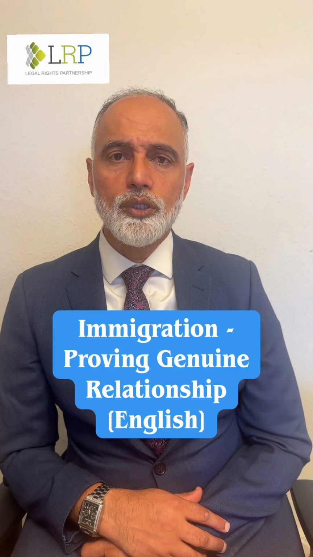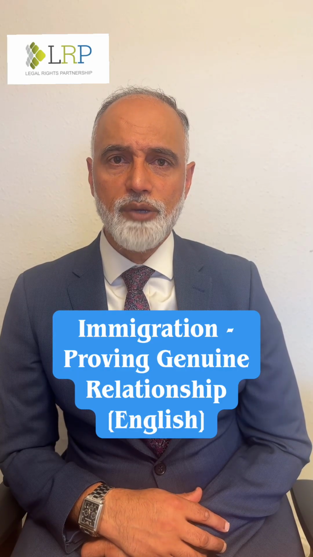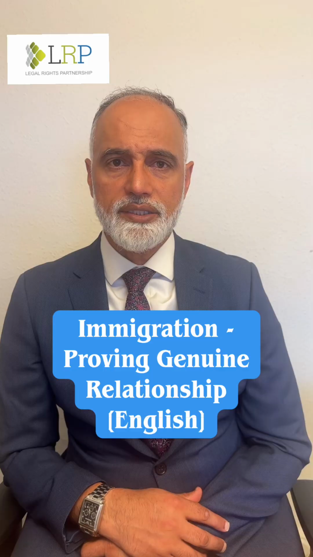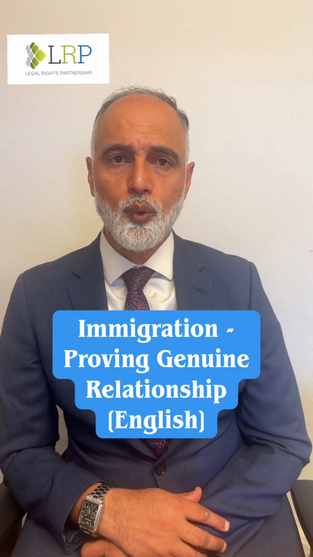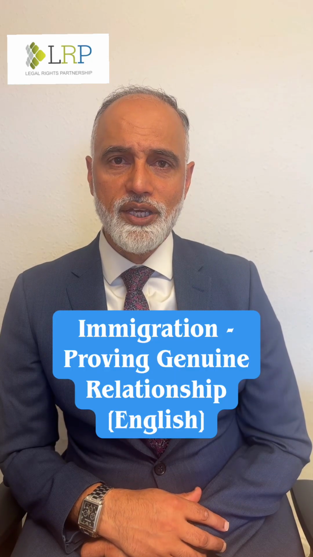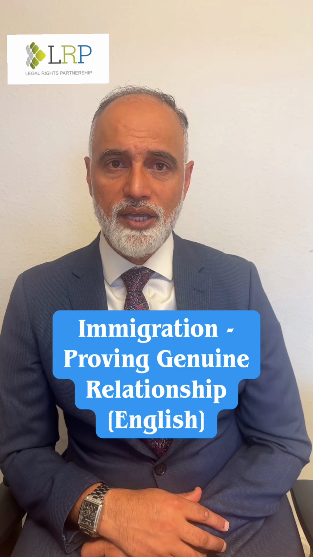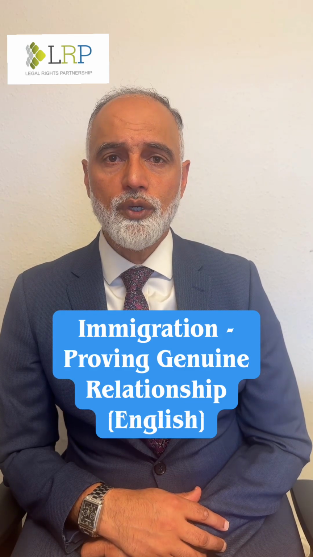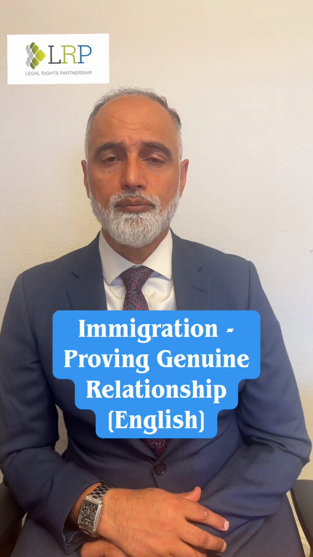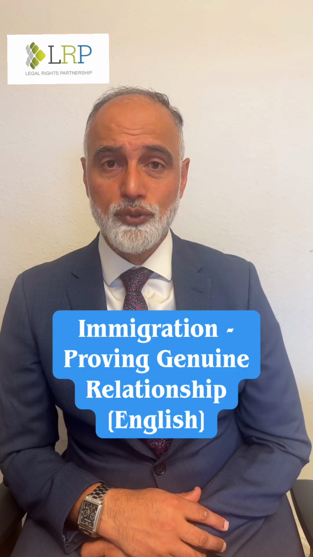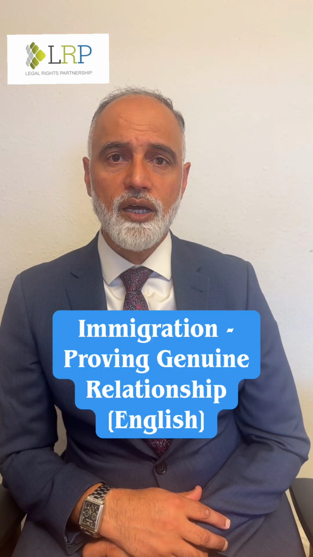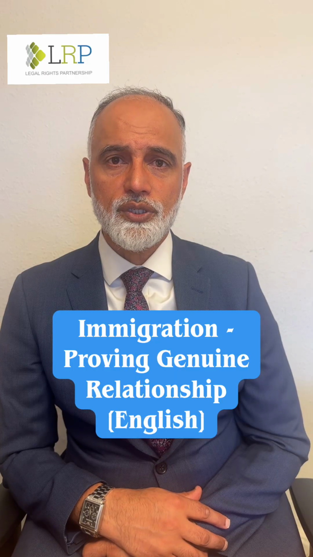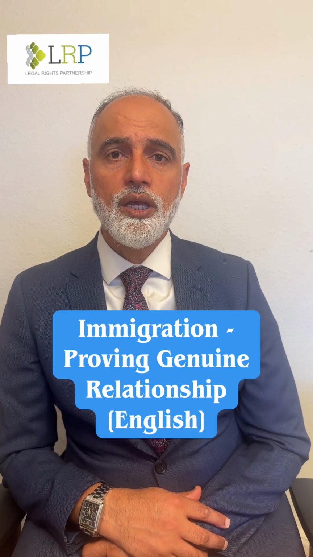So overall, with applications that you're making in country for further leave as a partner, it's very, very important to ensure that all your correspondence is addressed to you both at the same address. And if you haven't changed all your addresses, then it's important to do that before you make the application, rather than to provide obvious ammunition for the Home Office to refuse your application.